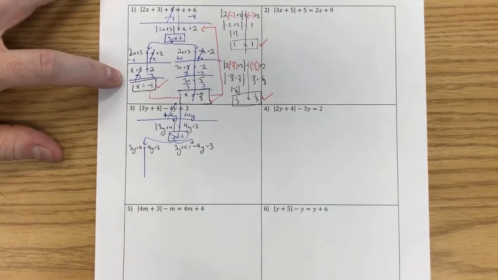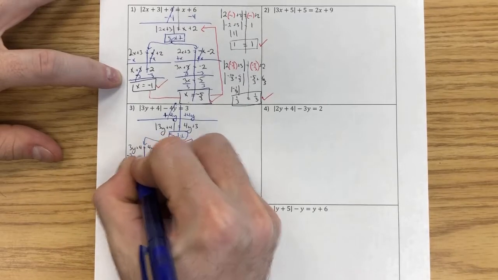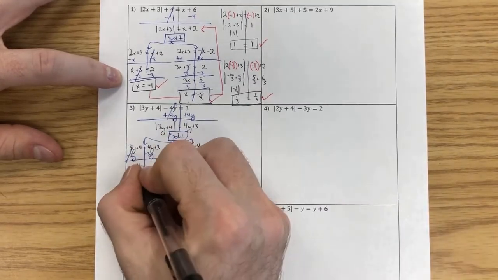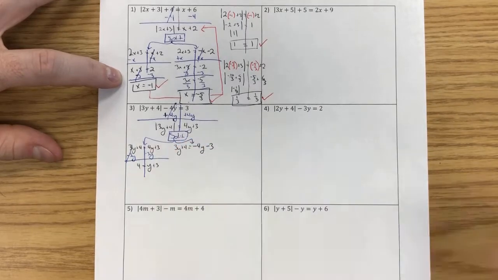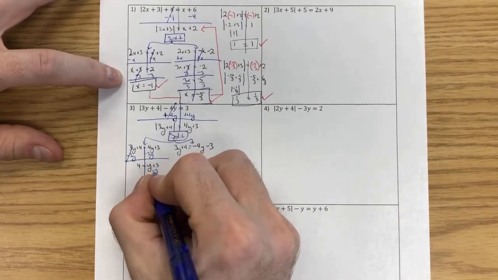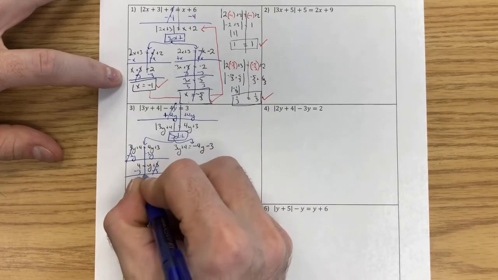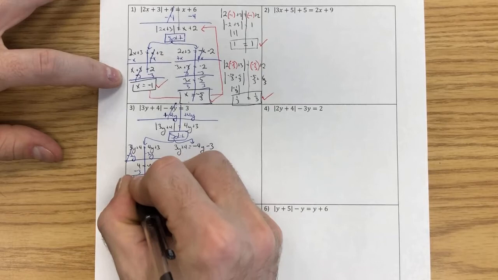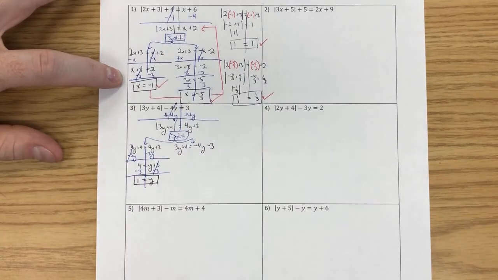So I know that with my first one, I subtract 3y, and 3y minus 3y goes away. 4 equals y plus 3. I subtract my 3, the 3 goes away, and I'm left with y equals 1. There's my first answer that I'm going to need to check.